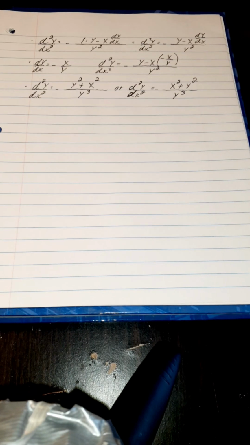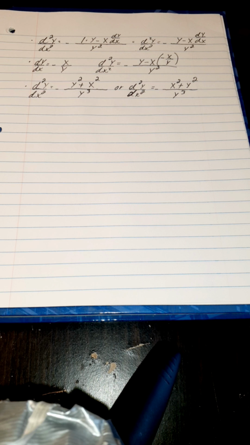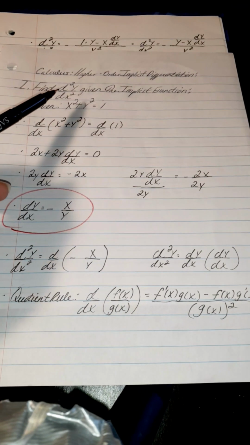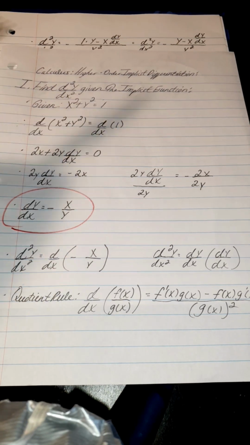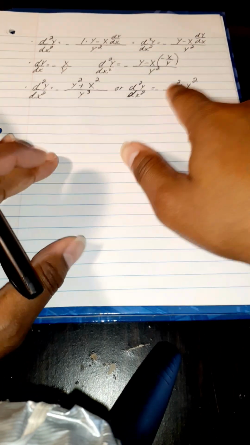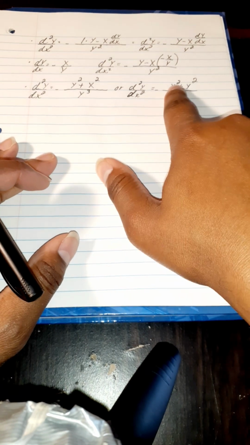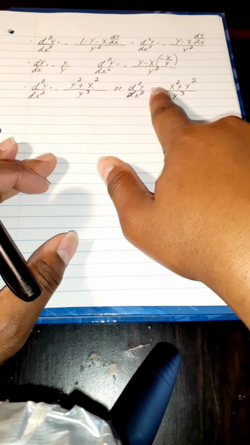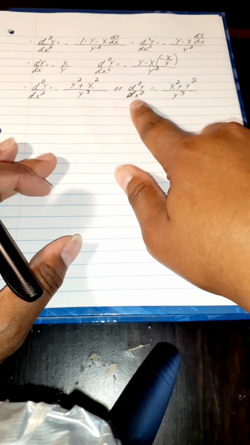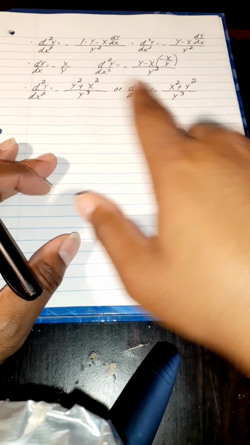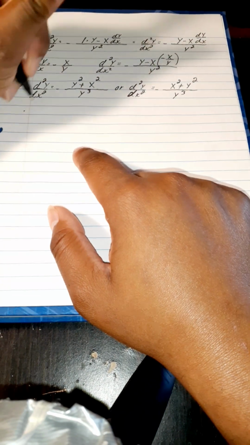Now you may say, okay, well this is our implicit derivative, but if you go back to what we were given at the beginning, recall that x squared plus y squared was 1. So in this case, in the numerator, since we're given that x squared plus y squared, what we can do is replace this with a 1. And so actually d2y over dx squared would just end up being negative 1 over y cubed. And that would actually be your implicit derivative.